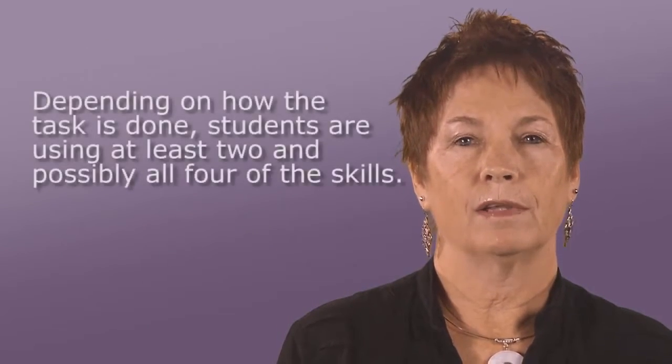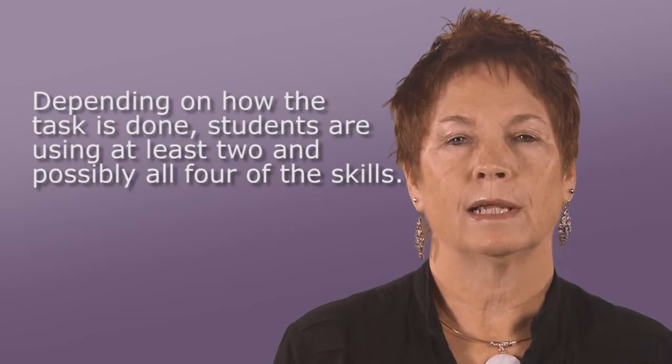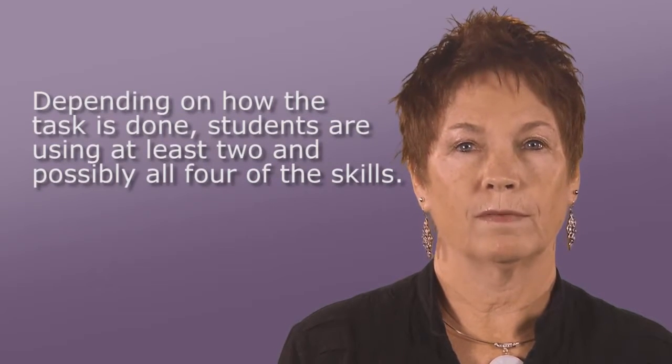So depending on how the task is done, the students are using at least 2 and possibly all 4 of the skills. We are not requiring them to use any specific sub-skills because the focus is now on how successfully they can do a communicative task that integrates the skill areas.